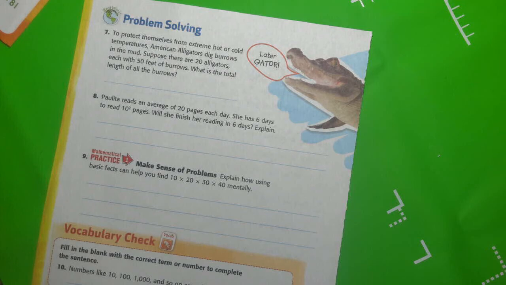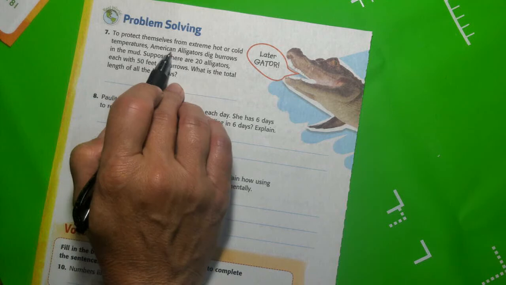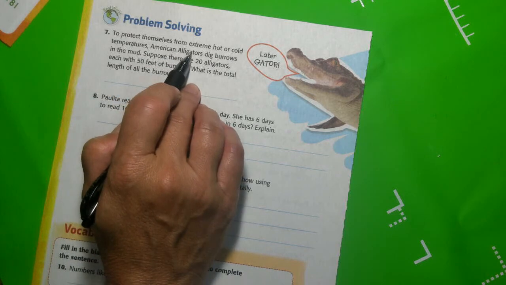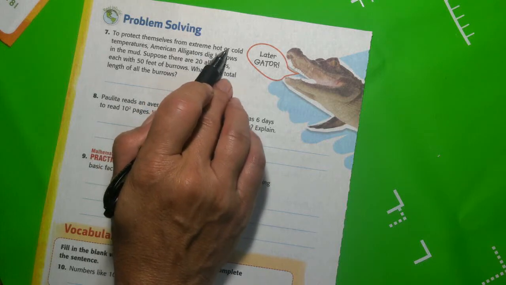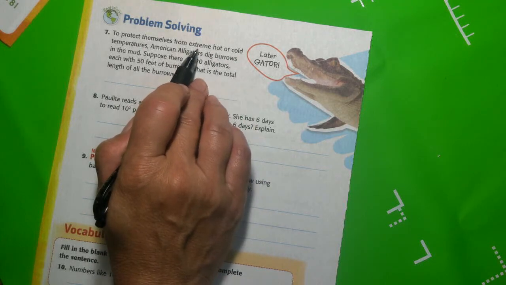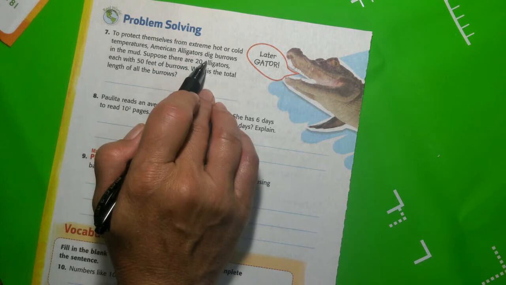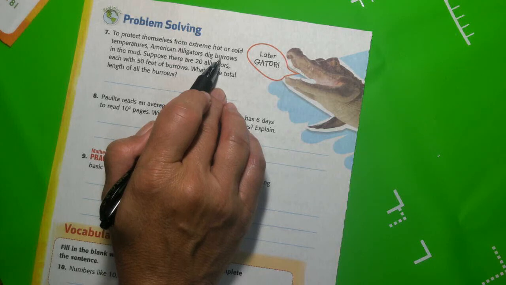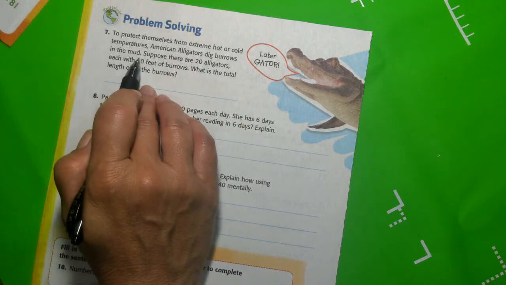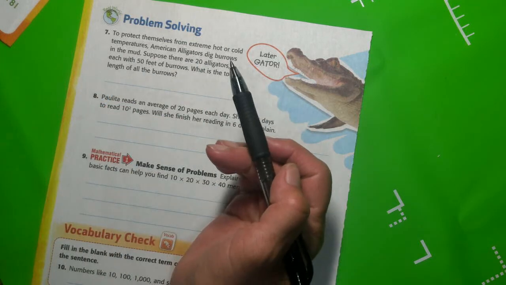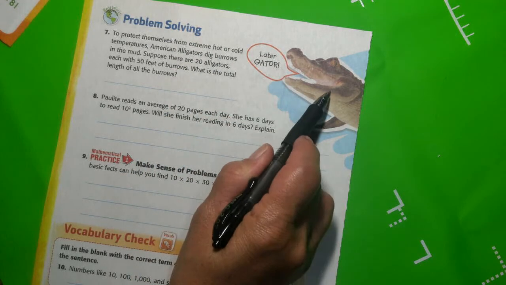So not only, you know, I love math, but I love when they teach us little stuff here. American alligators. That means they're in America. They protect themselves from extreme hot or cold, right? They don't want to get too hot or too cold. Extreme means really super big, right? So they are digging burrows. What's a burrow? In the mud. So hopefully you could picture them digging tunnels in the mud. Did you know alligators dug tunnels in the mud to protect themselves from hot and cold? Interesting. Here's our cute little alligator.